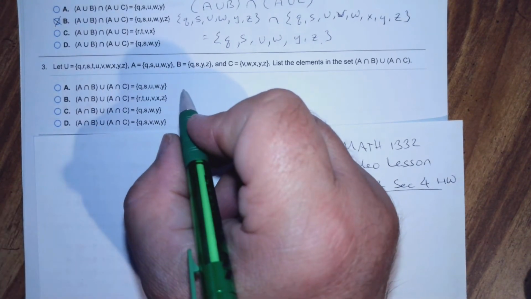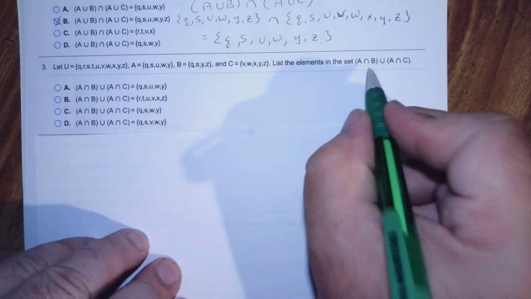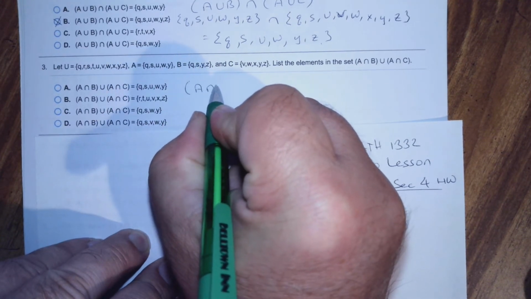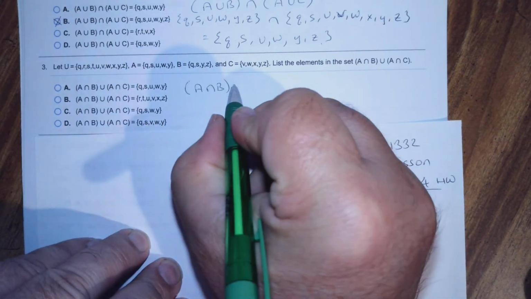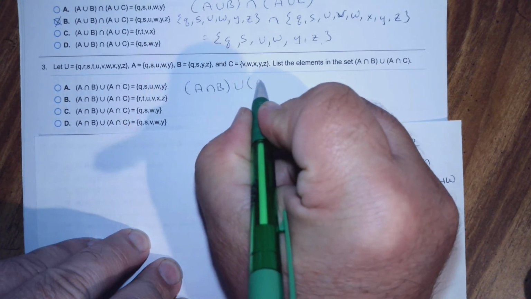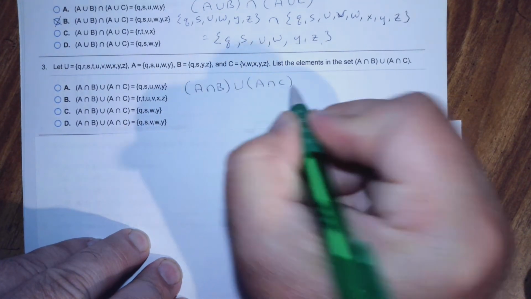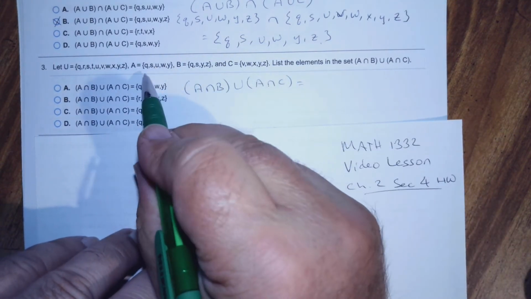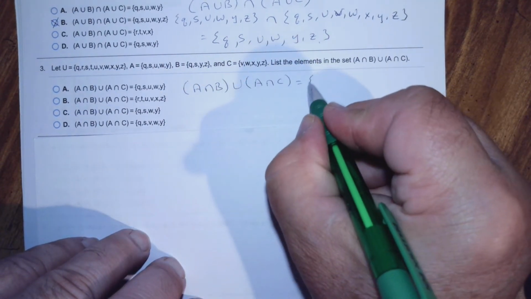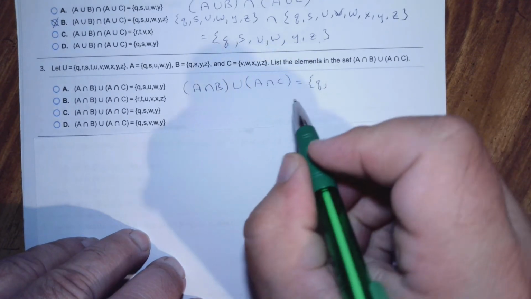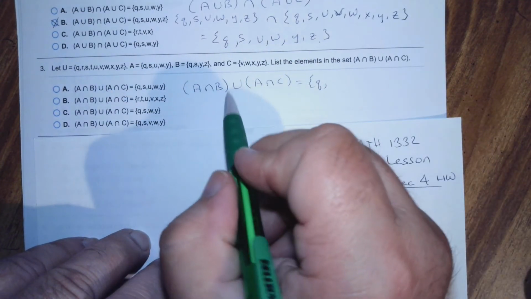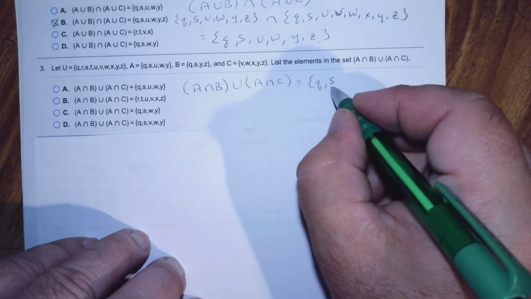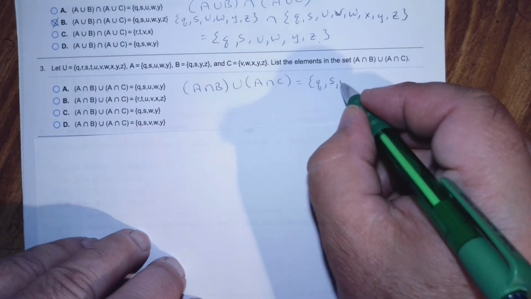Same sets. We're looking for the intersection of A and B unioned with the intersection of A and C. So what do A and B have in common? They both have a Q, they both have an S, and they both have a Y.